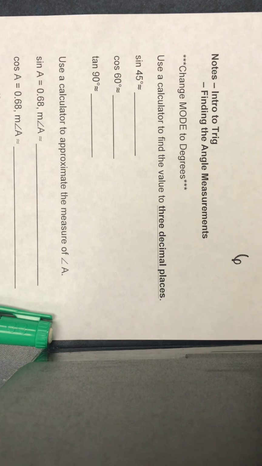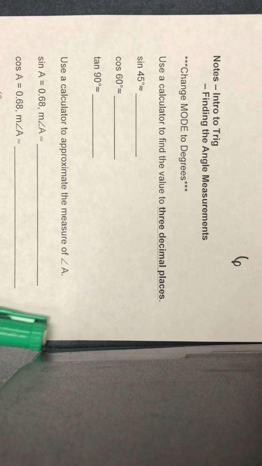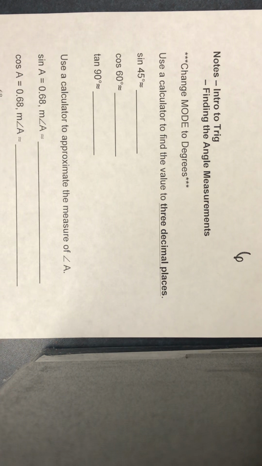Okay, so today we're going to talk about what our calculator would tell us the sine of 45 degrees is, or cosine or tangent, and also how to go the other way.